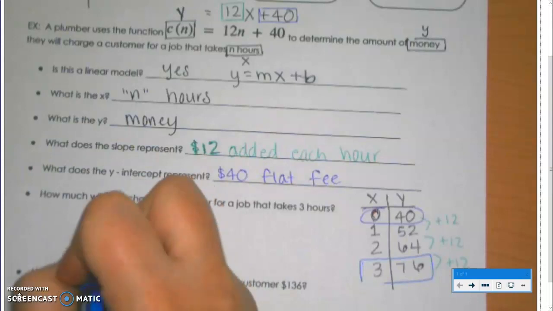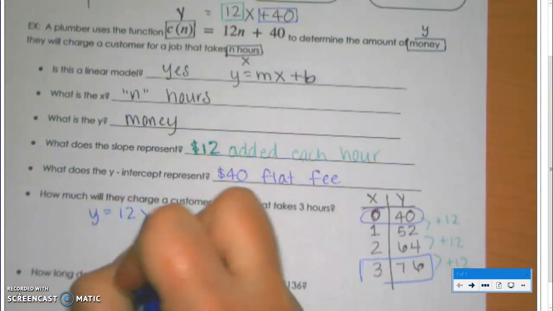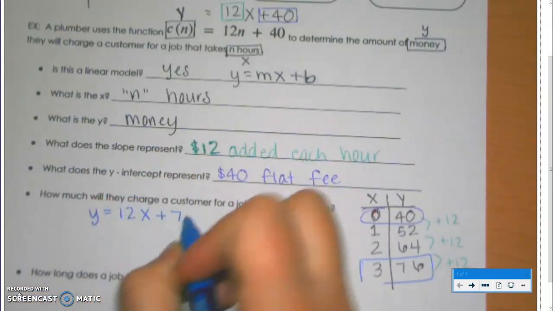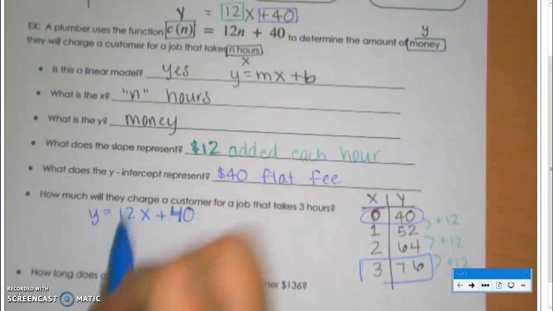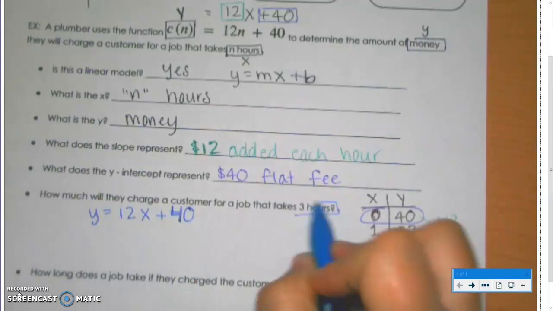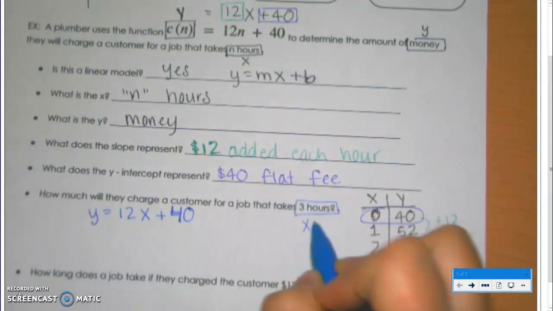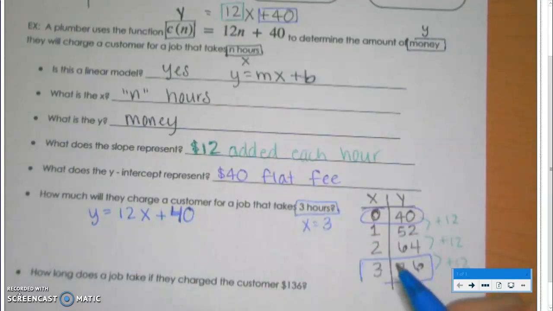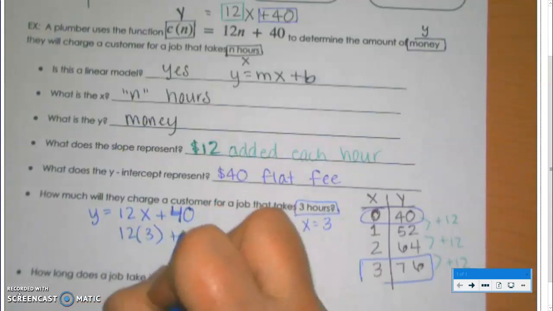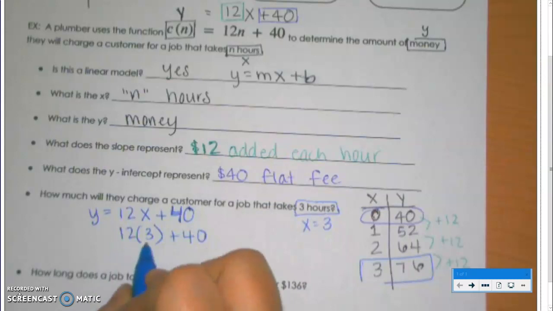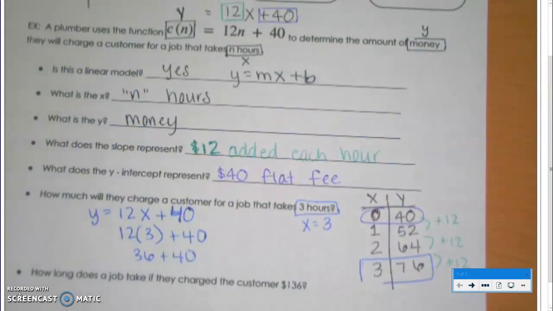And the way I would figure that out using the equation, $12x plus 40, 3 hours. Hours is what the x stands for. So I would plug in 3 wherever I saw x. So 12 times 3 is 36, plus 40 is 76. So 2 different ways of answering that question.